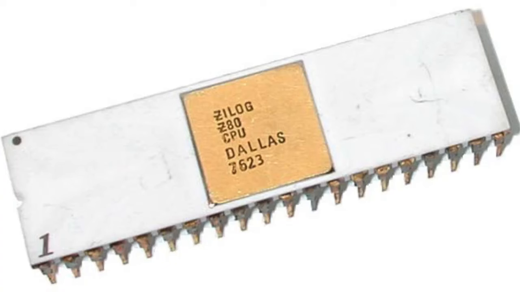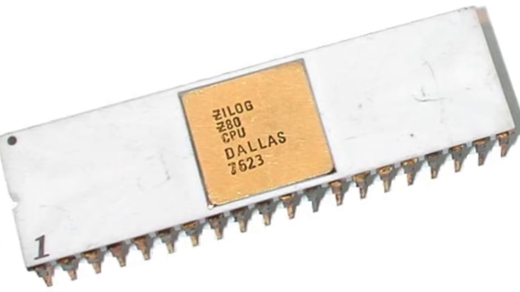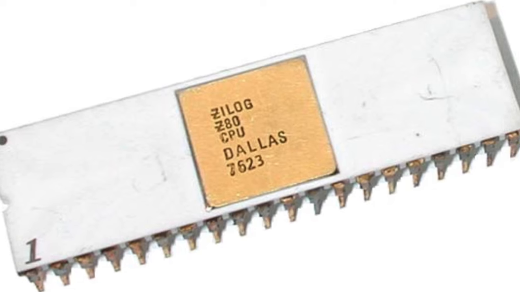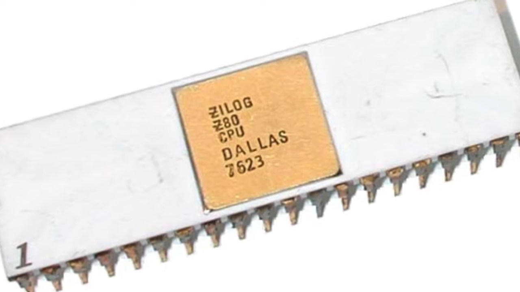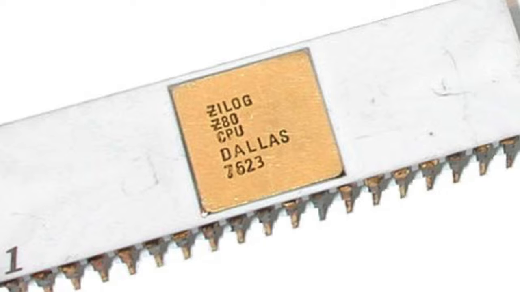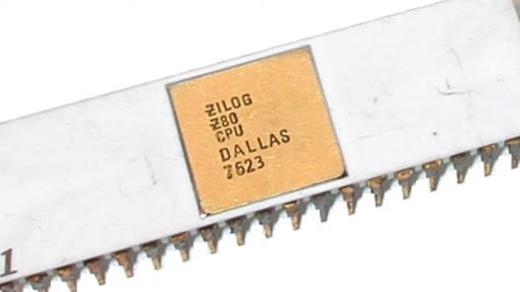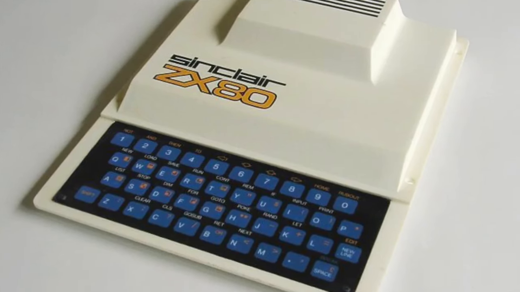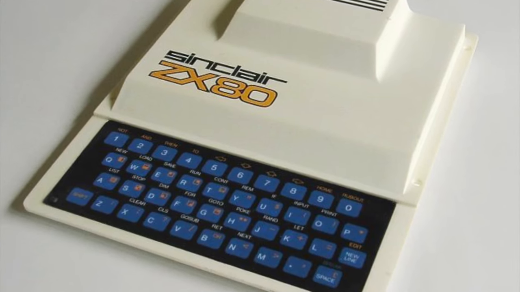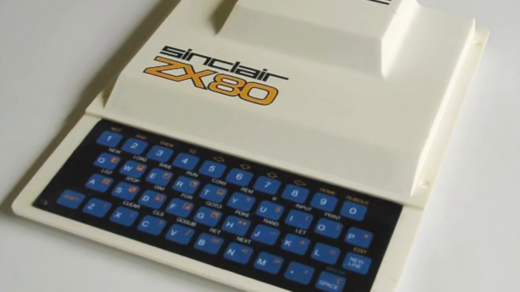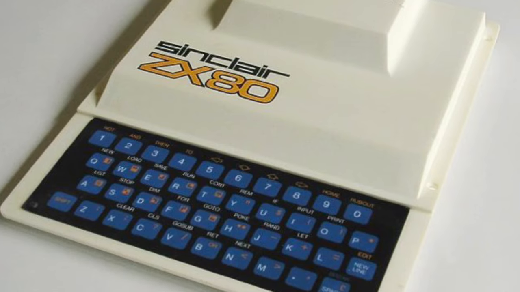There was also the Z80 CPU. It was a product of another 12-employee-sized company, made up of people who left Intel. The Z80 was Zilog's first product. It launched in 1976 and was also a massive success. It made it into machines such as the Sinclair ZX80 and ZX81, as well as the Spectrum later in 1982.